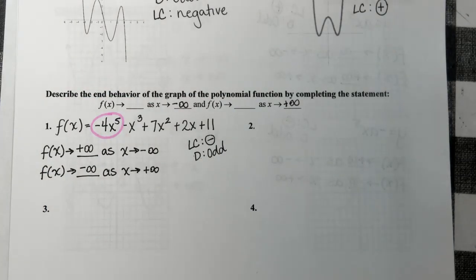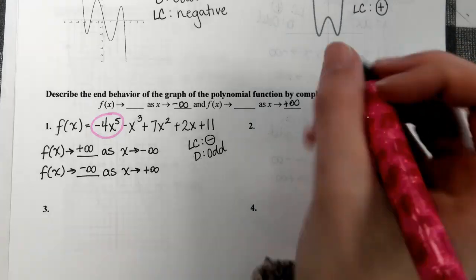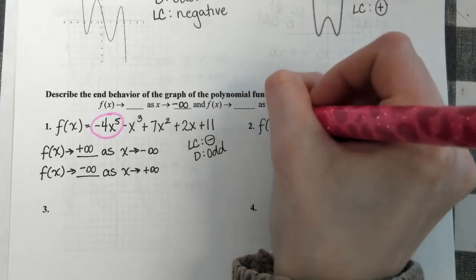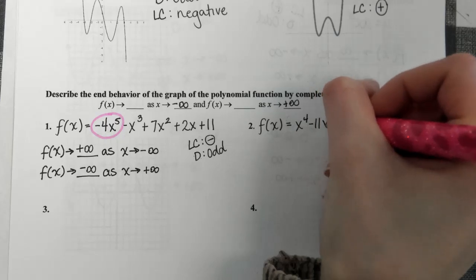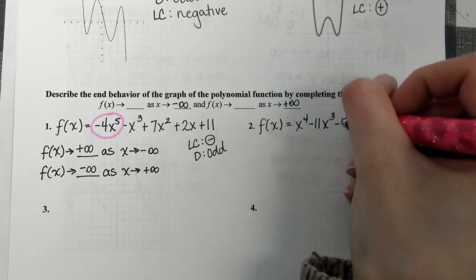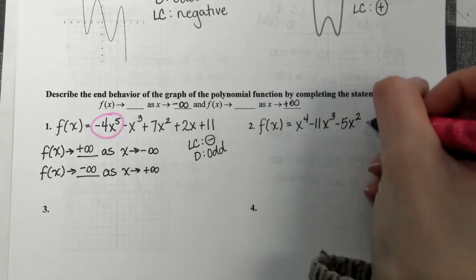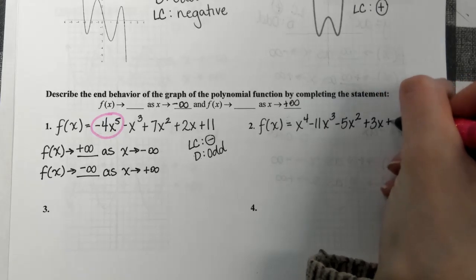Okay, do y'all understand that without graphing? You're not going to get a graphing calculator on that section. Okay, so the second example is f of x equals x to the fourth minus 11x cubed minus 5x squared plus 3x plus 1.